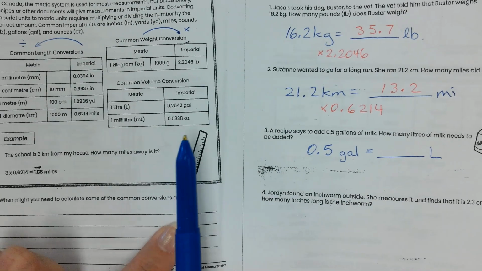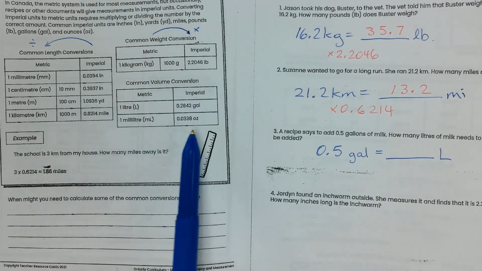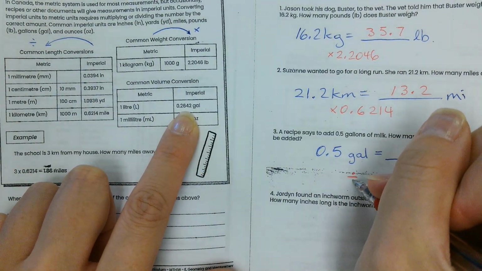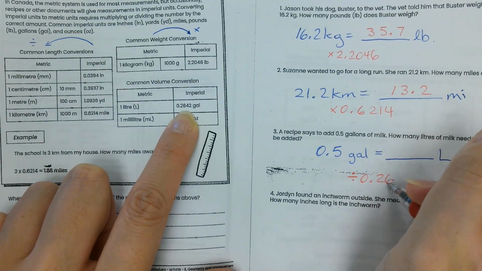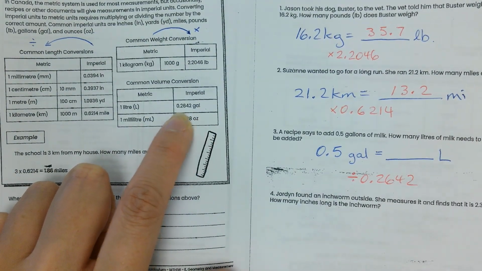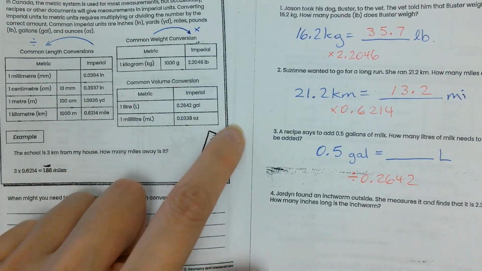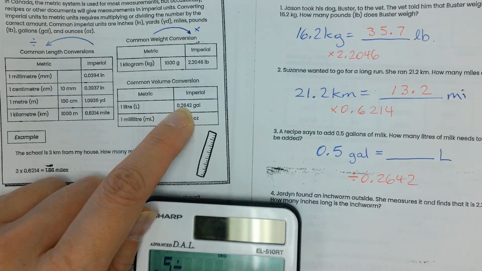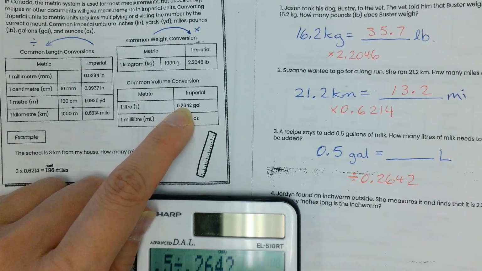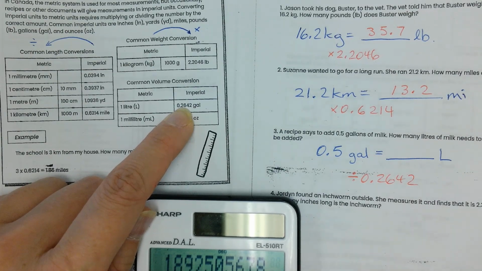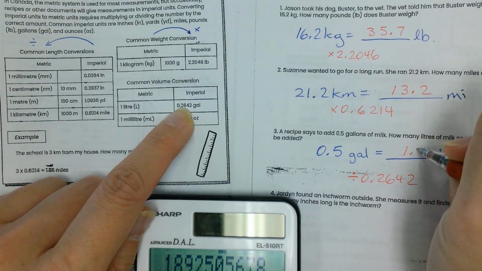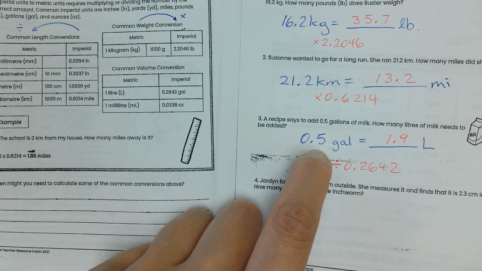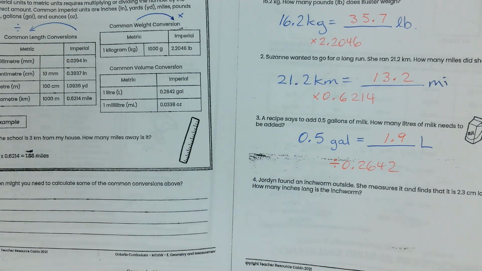Okay, gallon to liters. How do I go from gallon to liter? Divide by 0.2642. Because I'm going from imperial to metric, so I'm dividing. And by how much? It tells you the ratio. So 0.5 divided by 0.2642. It's about 1.9 liters. So if you just put 0.5 liters in that cake that you're making, it's going to become super dry.